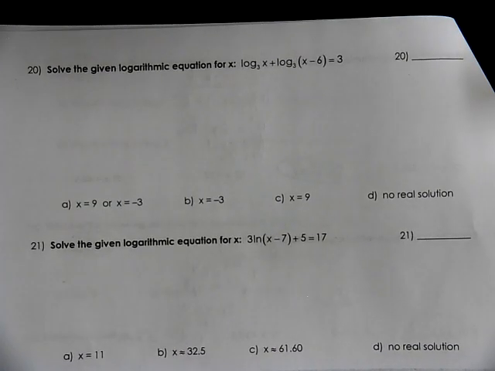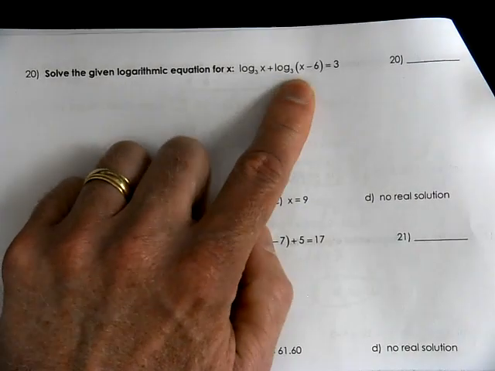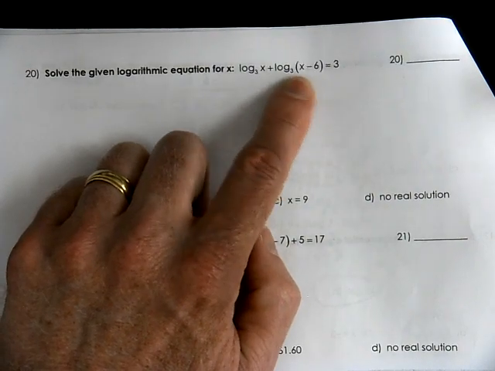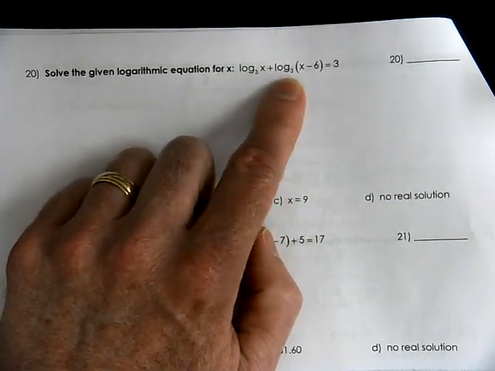Number 20. Solve the logarithmic. What do you see? What can you do? I see log base 3 of x plus log base 3 of x minus 6. Is this going to be log base 3 of 2x because it's x plus x?